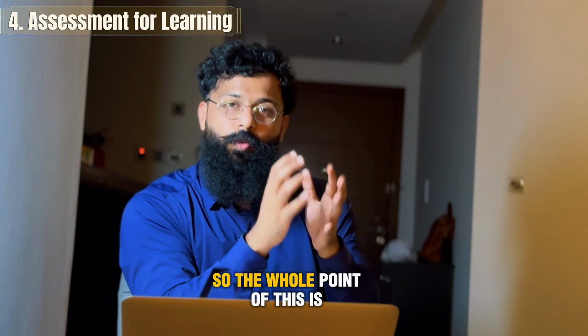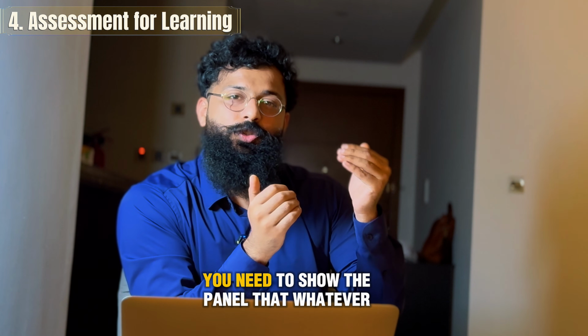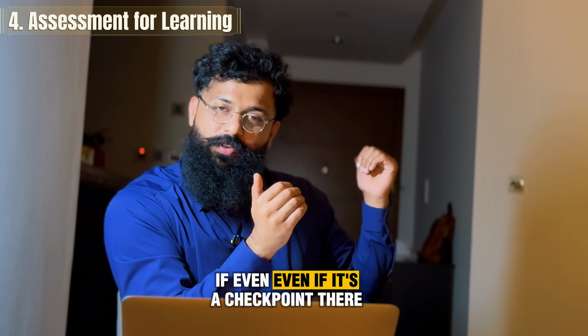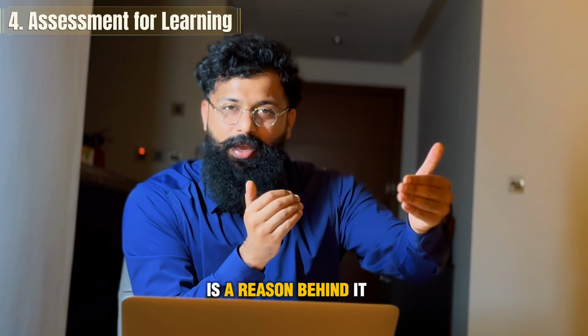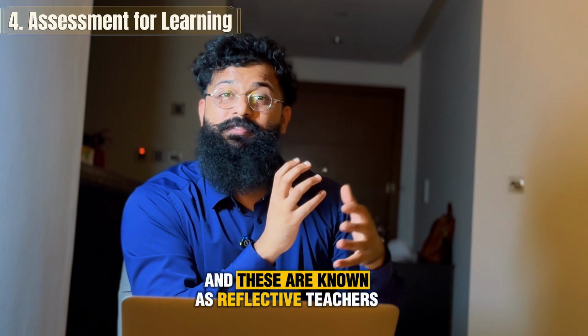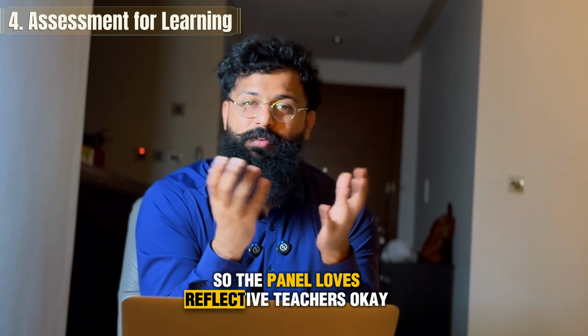Okay, so the whole point of this is, you need to show the panel that whatever you're doing in the class, even if it's a checkpoint, there is a reason behind it. You're not just doing it for the sake of doing it, there is a reason behind it. And these are known as reflective teachers. So the panel loves reflective teachers, okay?